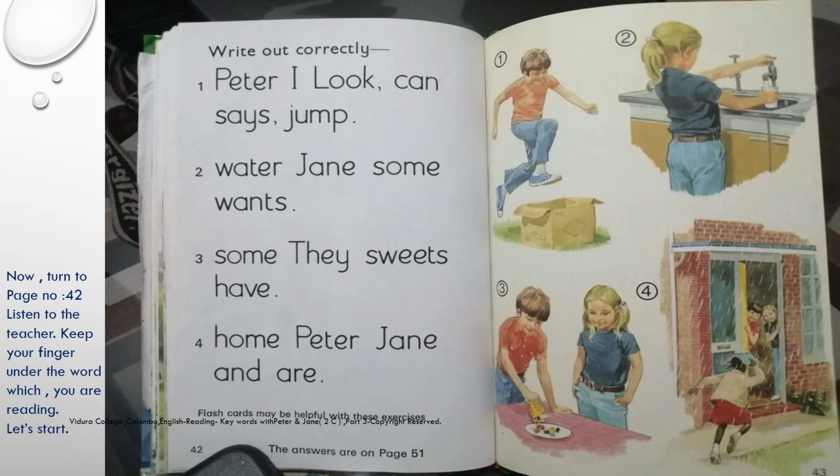First one, the words are Peter, I, look, can, says, jump. How to write it properly? Let's see. Look, I can jump, says Peter.